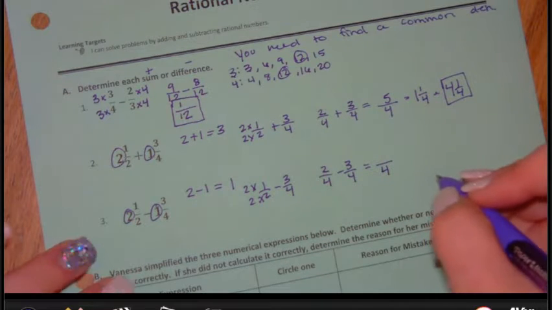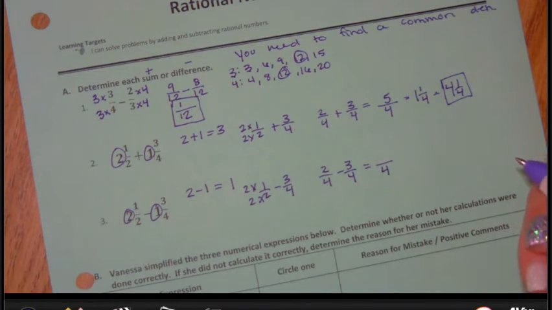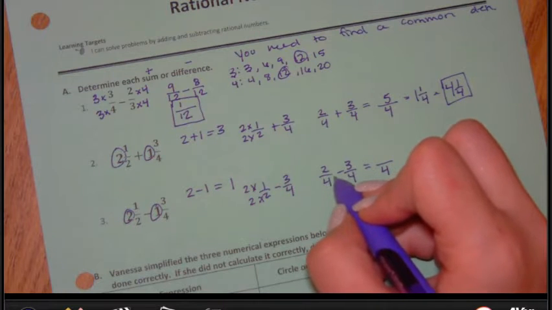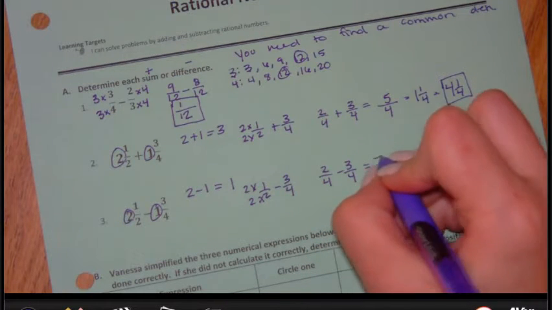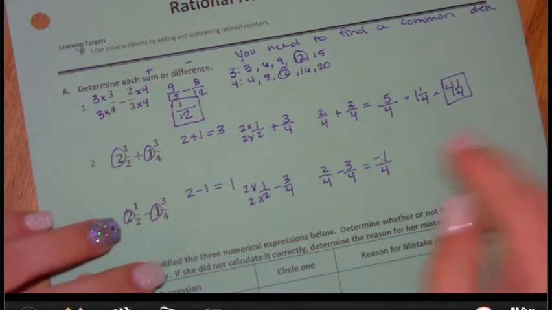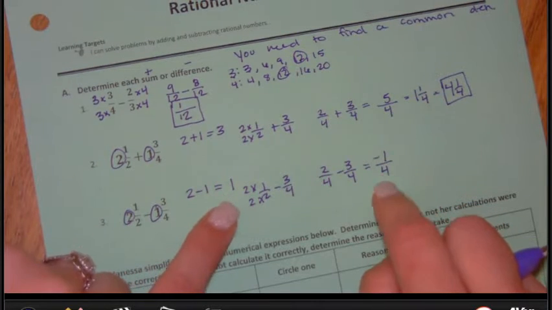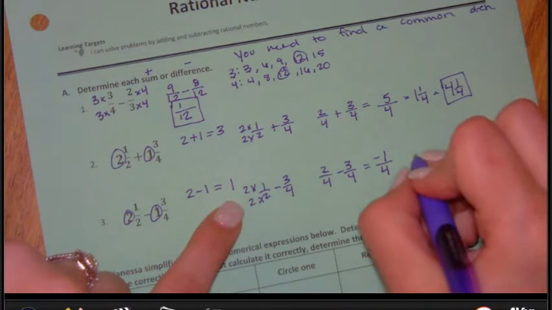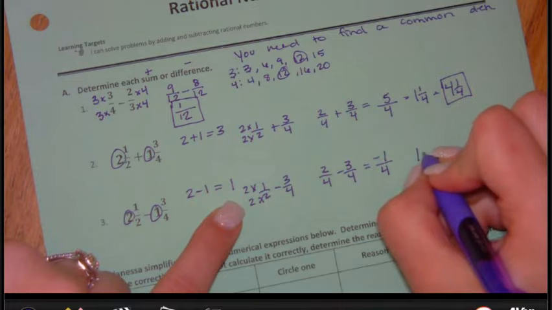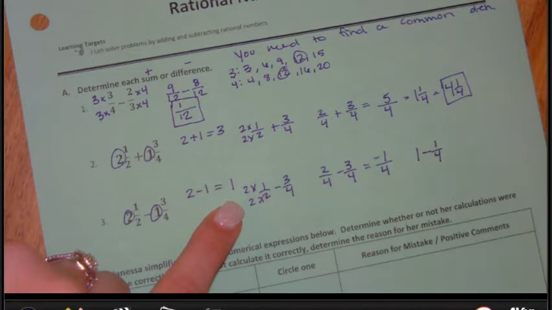Well, 2 minus 3, you say you really can't do it, but you can. If you think of your number line, I have 2 positives with 3 negatives. I have more negatives, and I have 1 more negative. Now, I have to combine these 2 things together. So I have 1 whole minus 1/4.